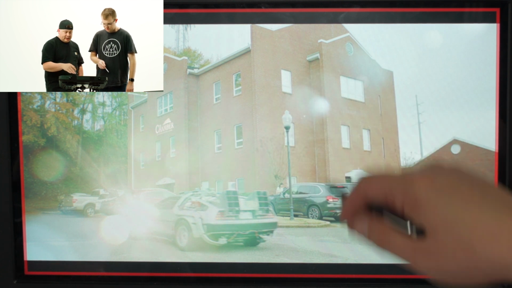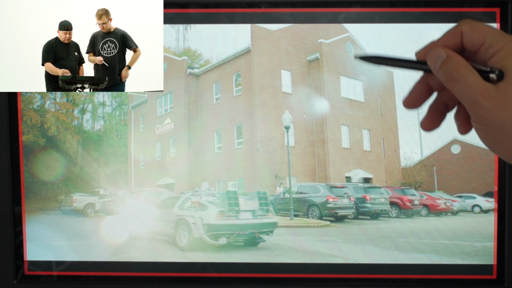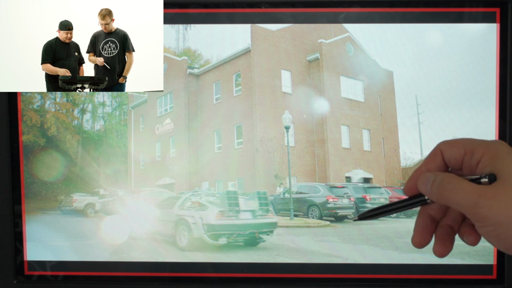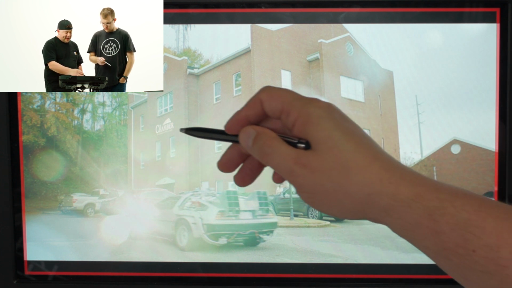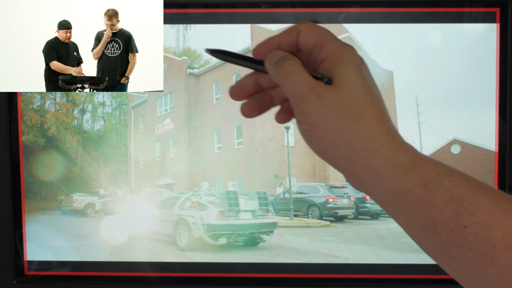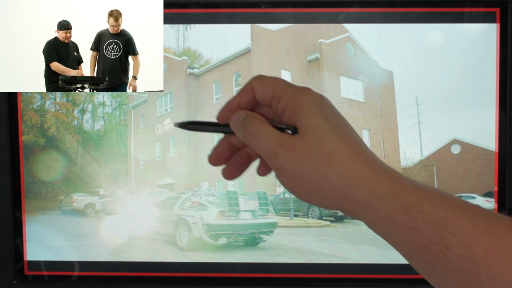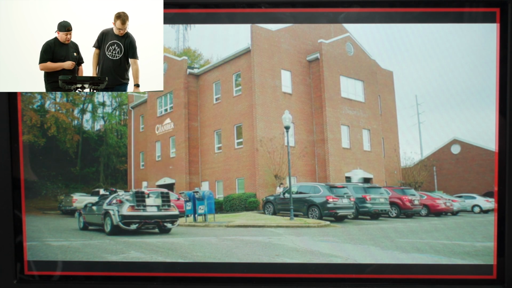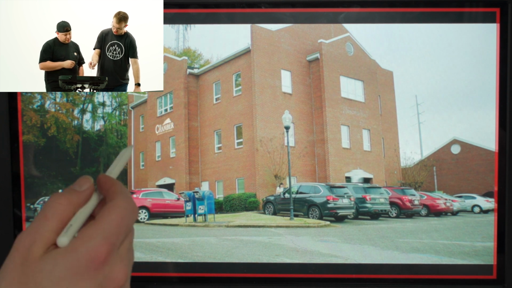This one was pretty simple. This is the old chamber building. There were some logos and things up here that we had to remove. Again, this is a static shot, so it's pretty easy. And then I just took a PNG of the chamber, changed the distortion and the perspective so that it would match up there on top. And same thing in this next shot too.